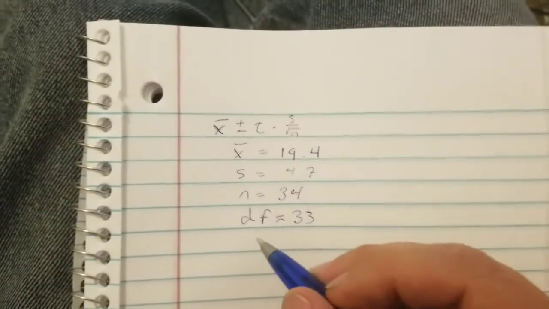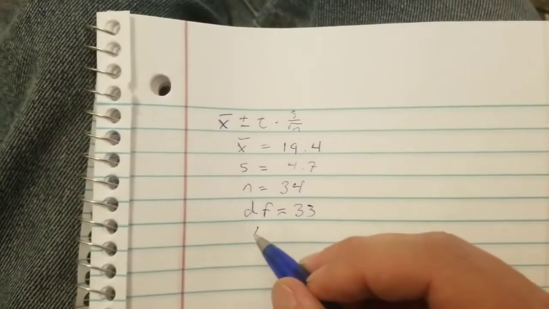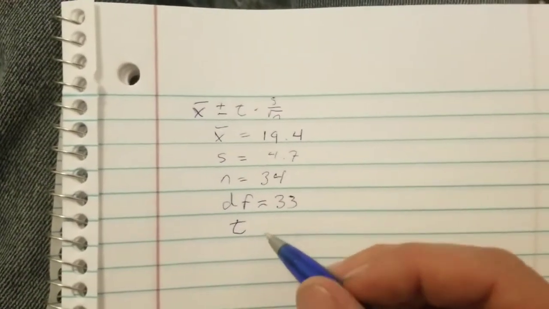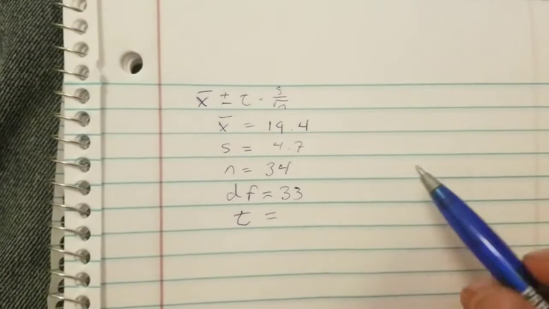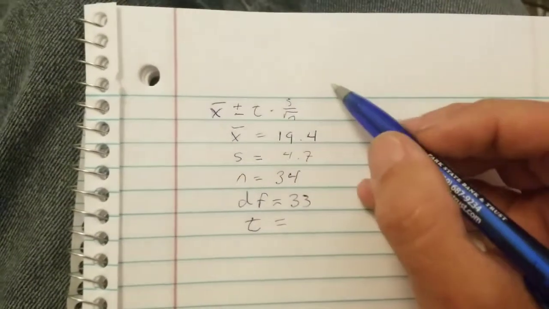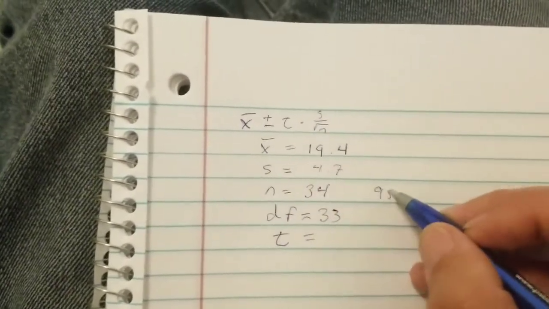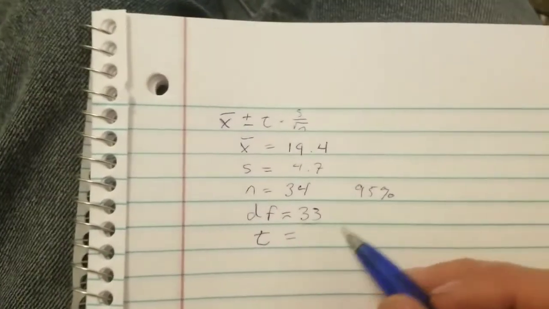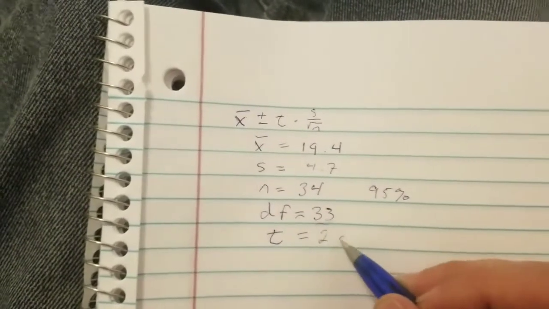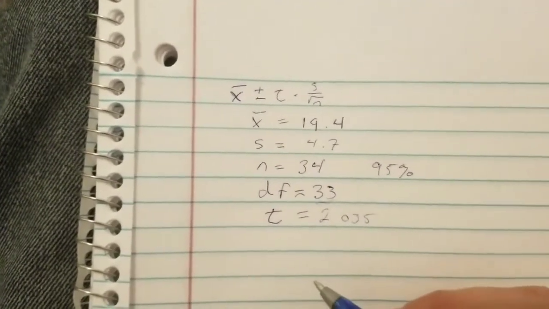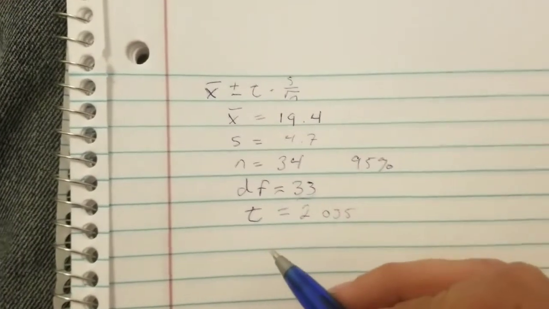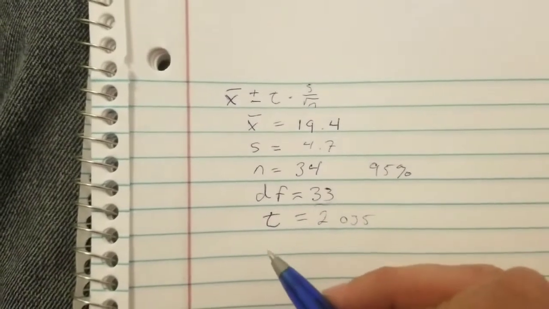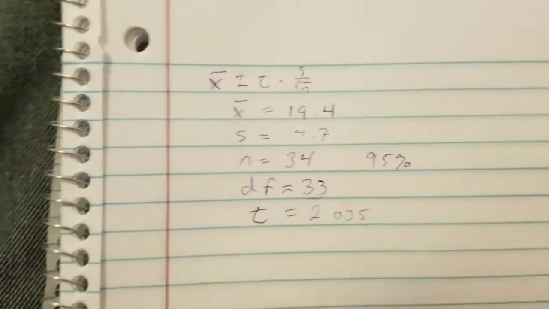Alright, so now to know what the value for t is, you go to that chart and you find the t value for, in this case, a 95% confidence interval for 33 degrees of freedom, and that is 2.035. I'm going to calculate this in 2 parts, just because it'll help me explain part B.